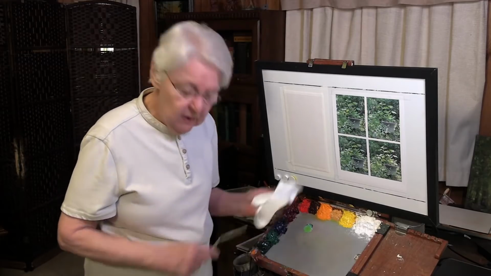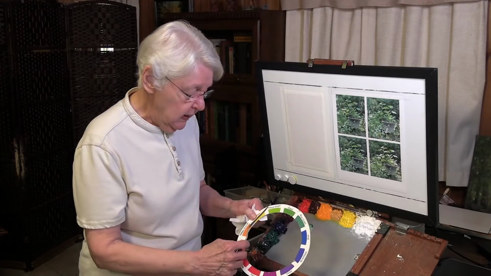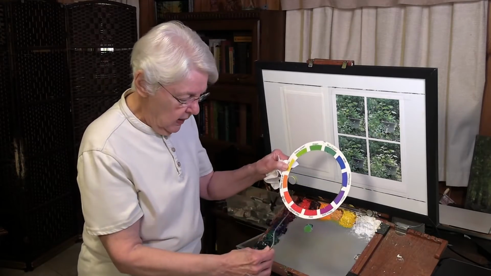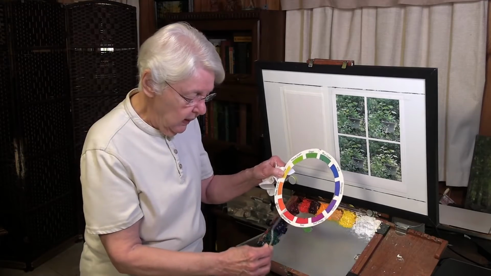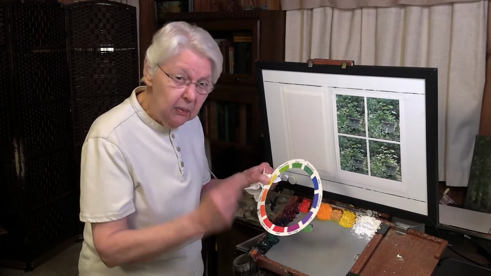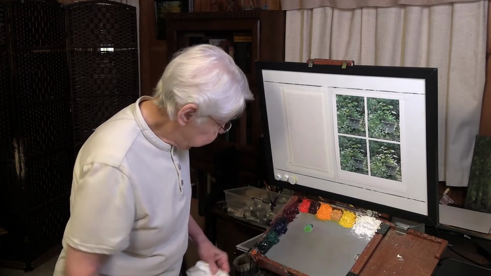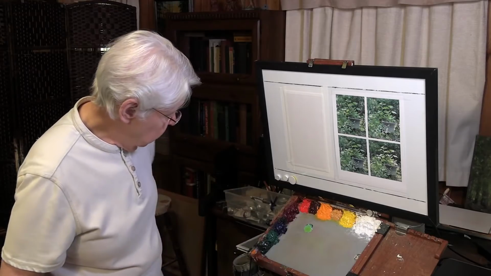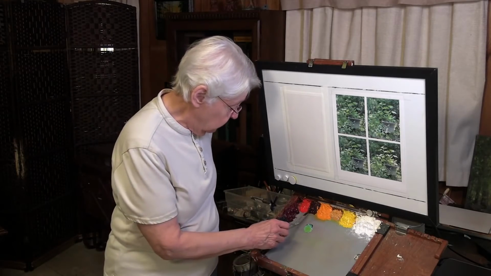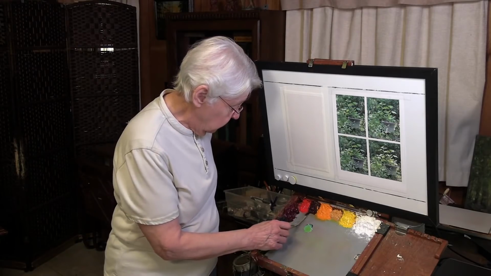All right, yellow-green, or blue-green rather, this is what we started with, blue-green, yellow-green. All the greens have complements across on the other side of the color wheel. And any one of those complements should be able to neutralize this yellow-green. So, I could choose a red, or I could choose a red-orange. I think I'll choose a red-orange. Red-orange has the red and the yellow in it.